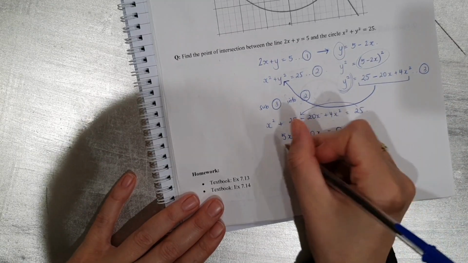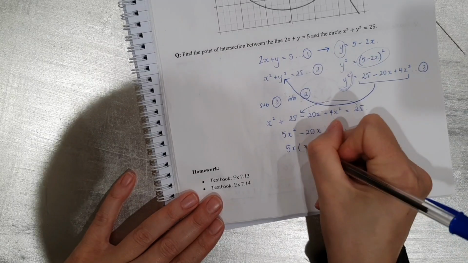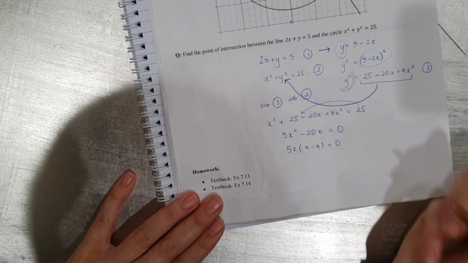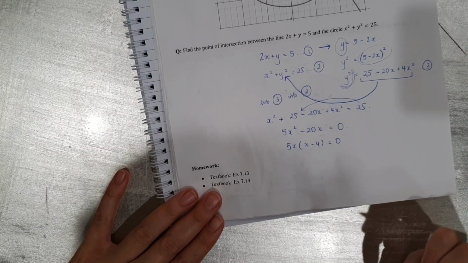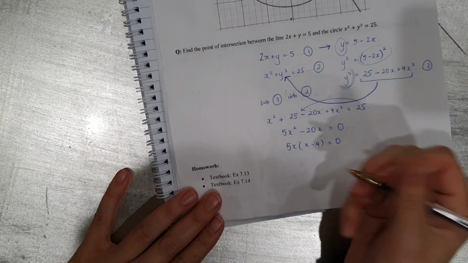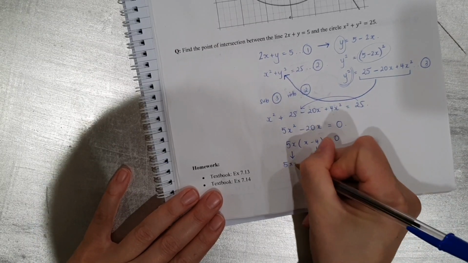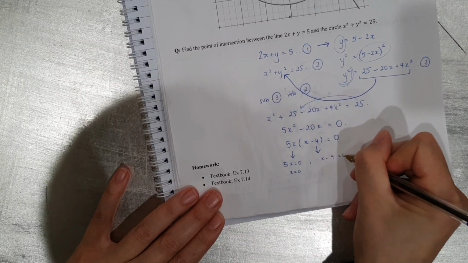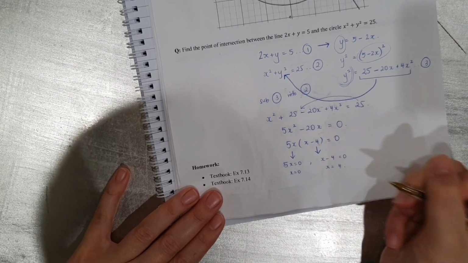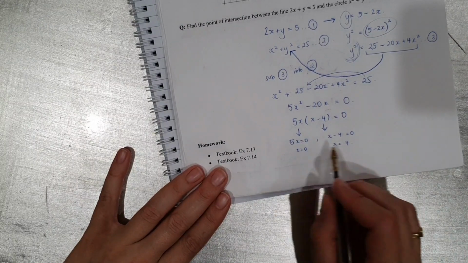So how would you do this? Factorize the 5x first. You'll get 5x times (x minus 4) equals 0. The next thing you would do is to get an answer from here. 5x equals 0, which means x equals 0. Or x minus 4 equals 0, which means x equals 4. And then finally, you've found your x's.